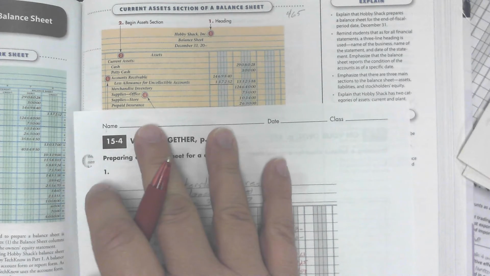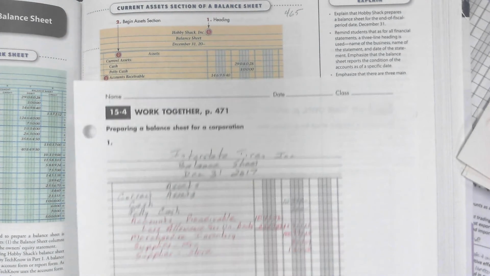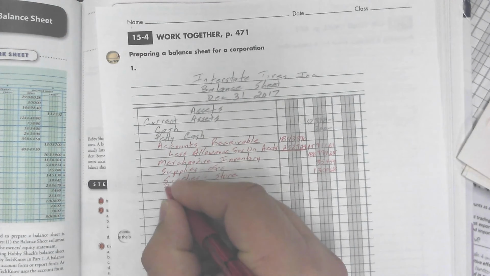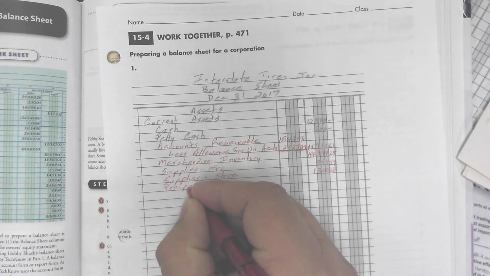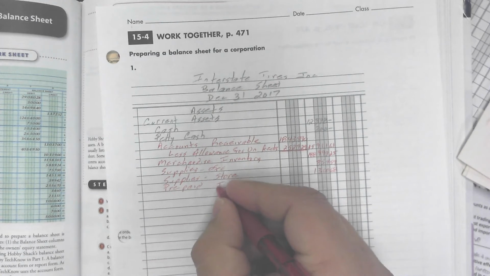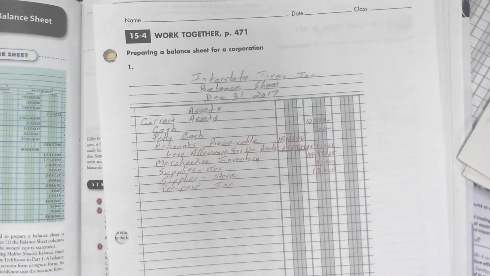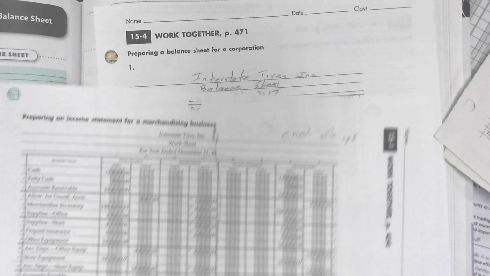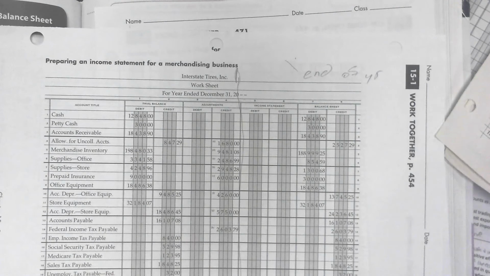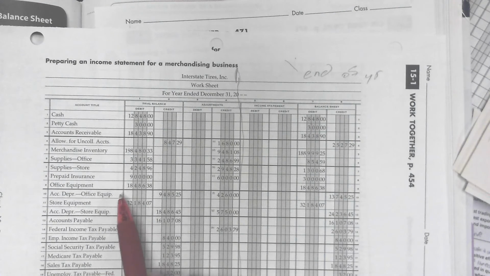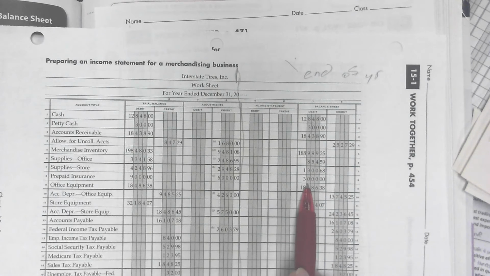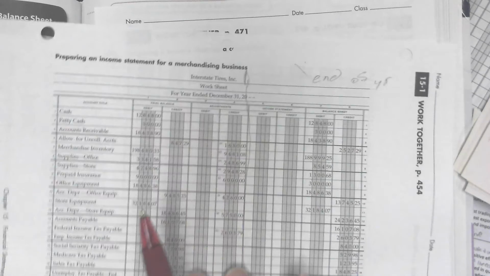Then prepaid insurance. And let's see, we have $3,000 left on our prepaid insurance.